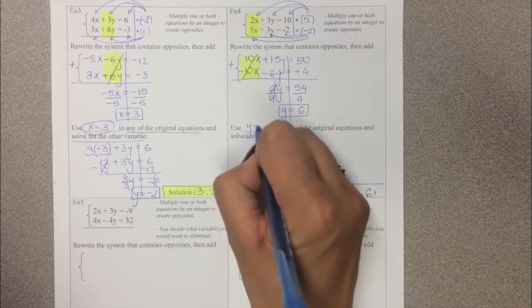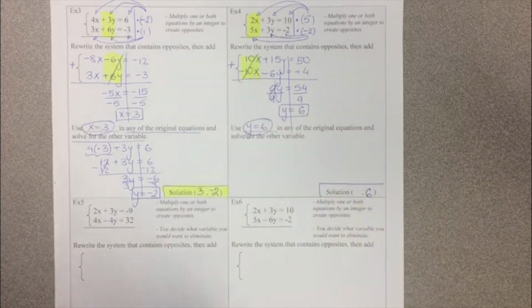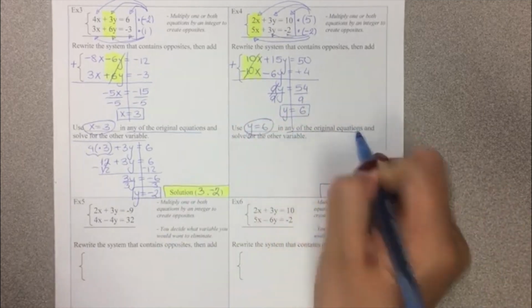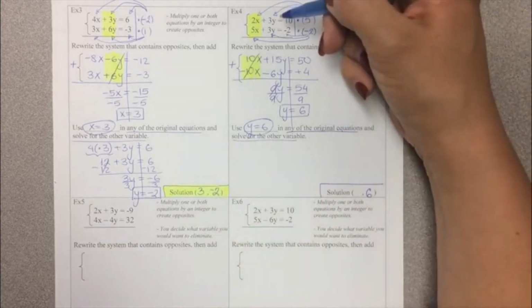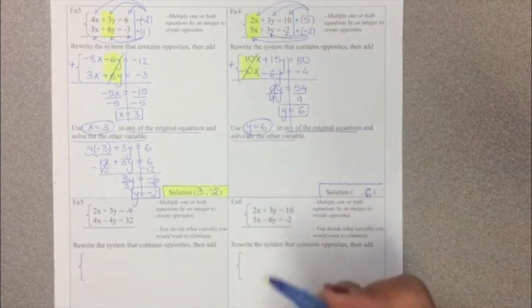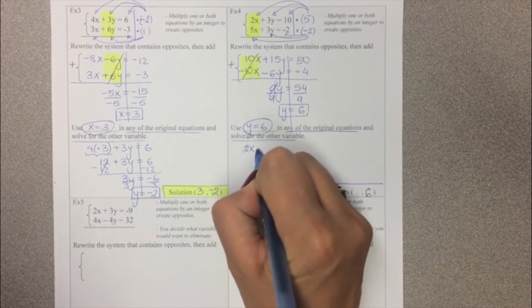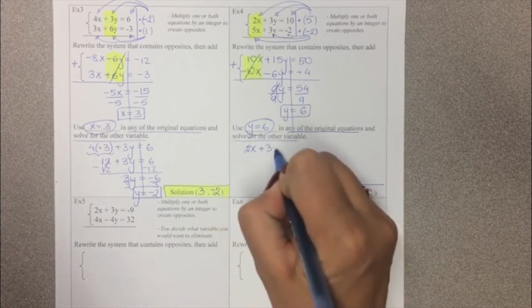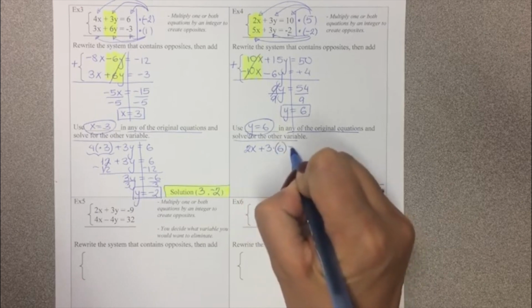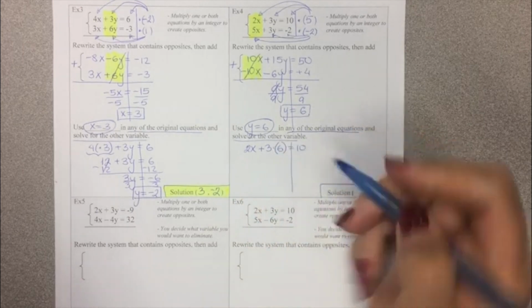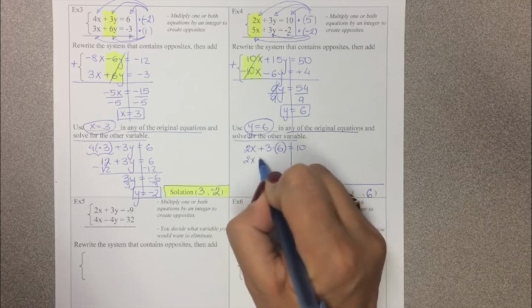Now that you know that y is 6, you can use it to find x. Where? In any of the original equations. So you just go back, pick your favorite. I'll go with the first one again, and I will have now, instead of y, 6 to multiply. And solve for x.